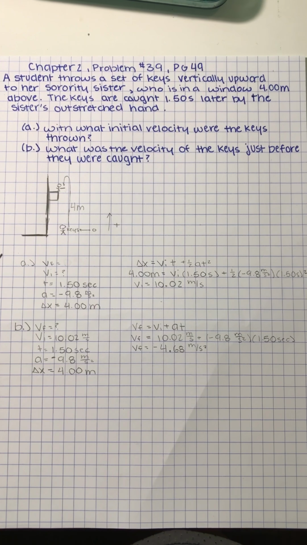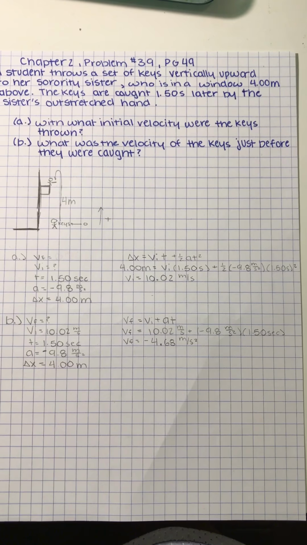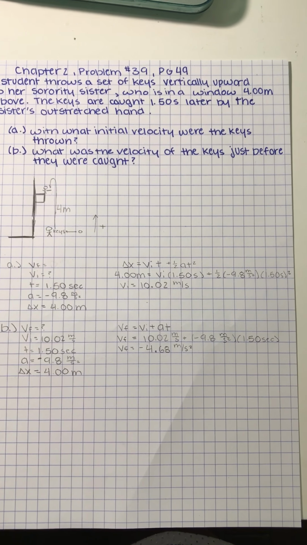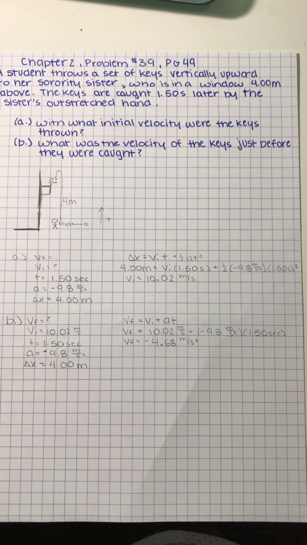So the first part is, with what initial velocity were the keys thrown? And the second part is, what was the velocity of the keys just before they were caught?